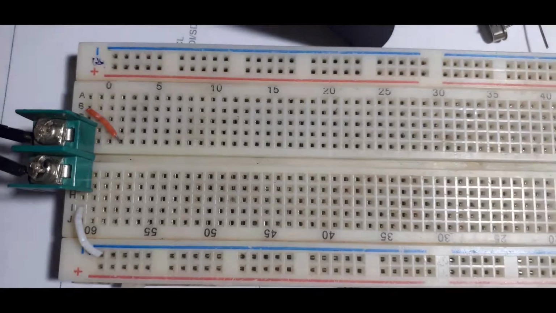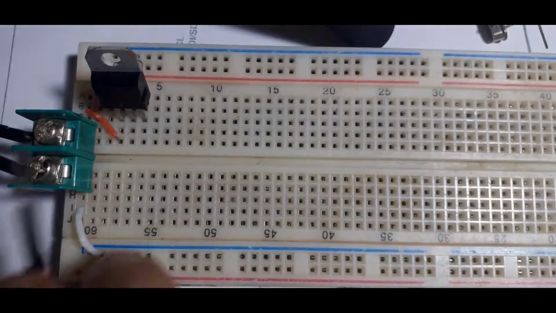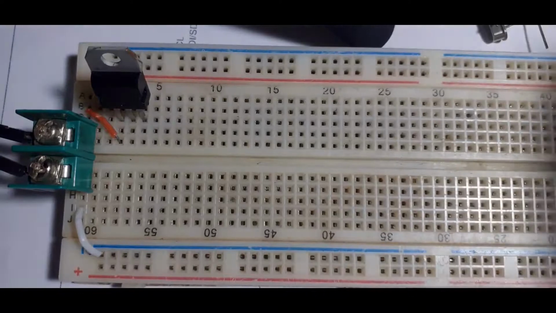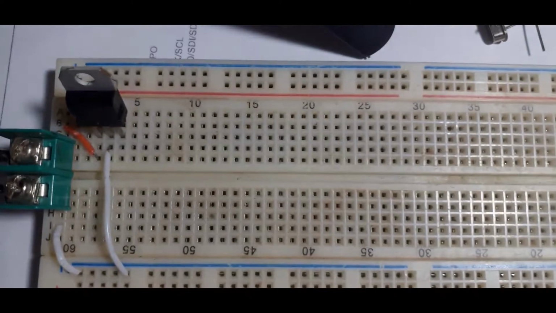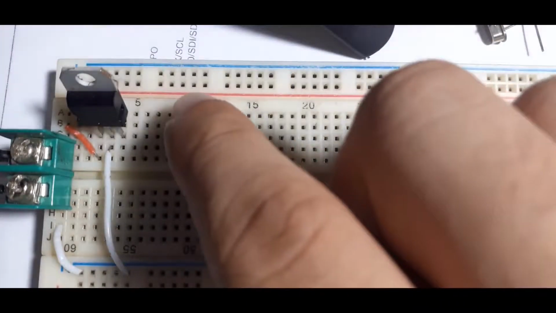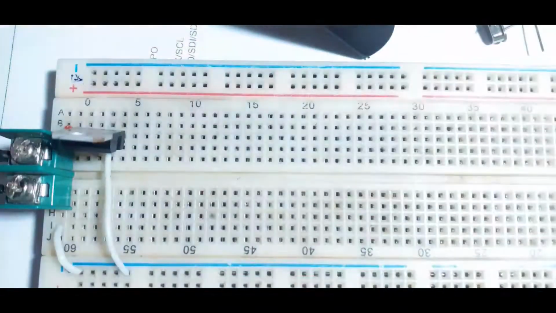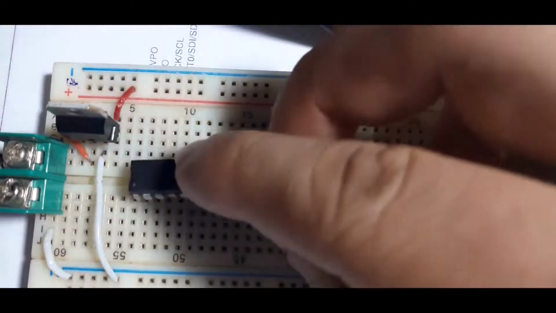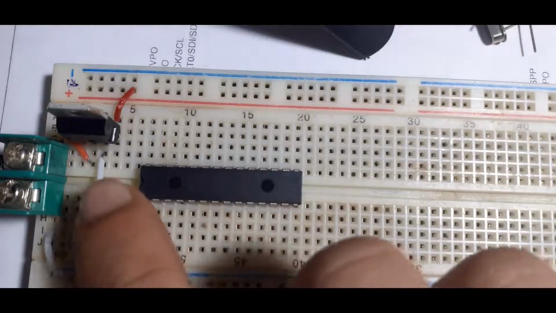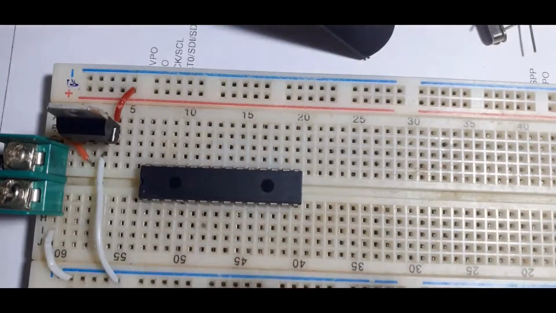First, we connect the voltage regulator. So we connected the 12 volt here to the input pin. Next, we connect the ground pin as the middle, and finally we connect the output pin to this 5 volt line here. So let's take it from another view here. Then we put the microcontroller on the breadboard, and let's see where we connect the 5 volts from the regulator and ground to the microcontroller.